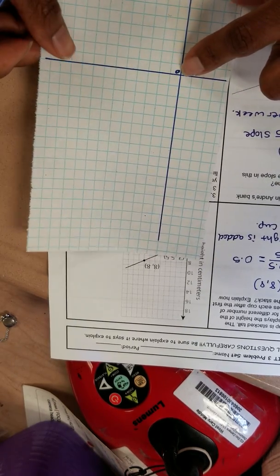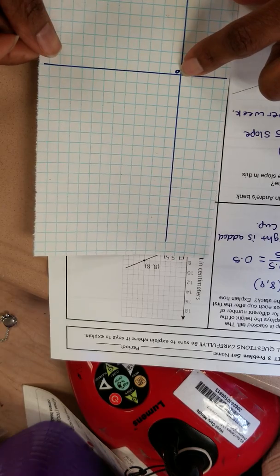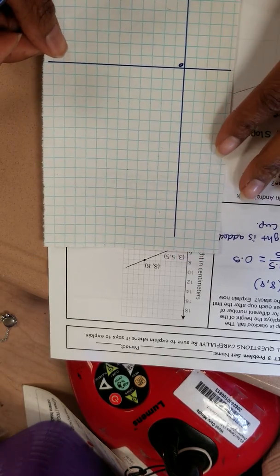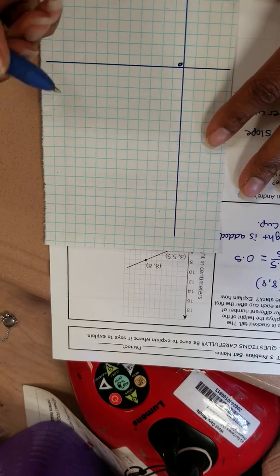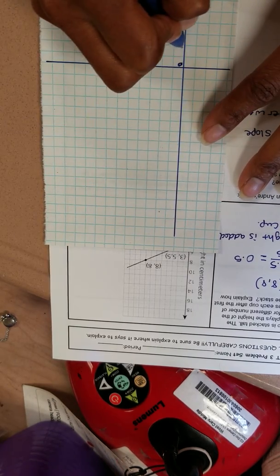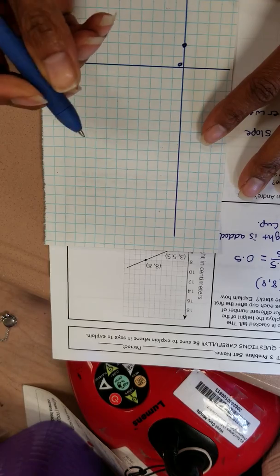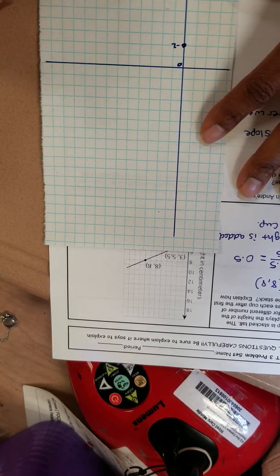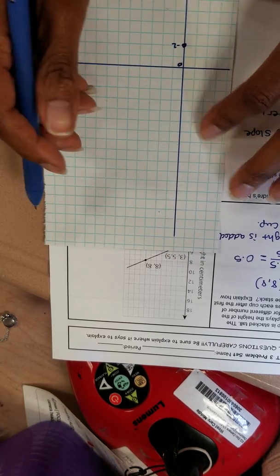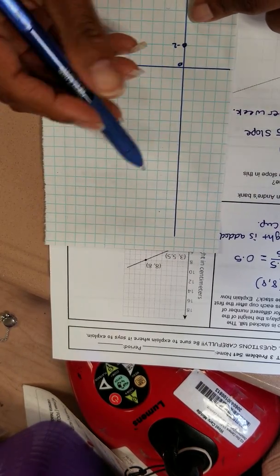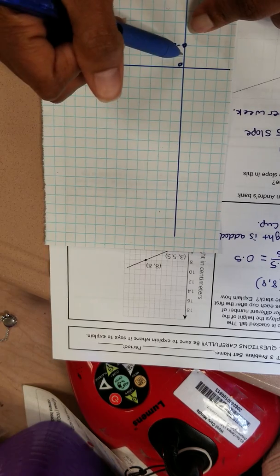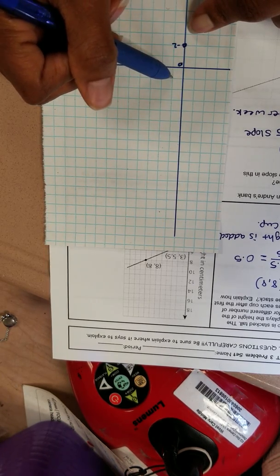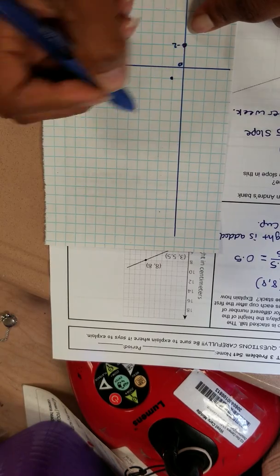Here is the origin of my coordinate grid. So I'm not going to start there because this is not a proportional relationship. So I can start anywhere but the origin. So in this case, let's start right here at, we can call this, (0, -2), okay? So now I need to have a slope of 3. So in order to graph a slope of 3, I'm going to count it out. I'm going to go up 3. So that's 1, 2, 3, and then to the right 1. This is my next point on my line.